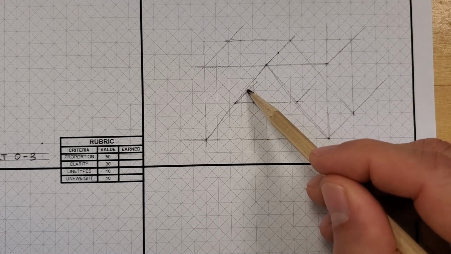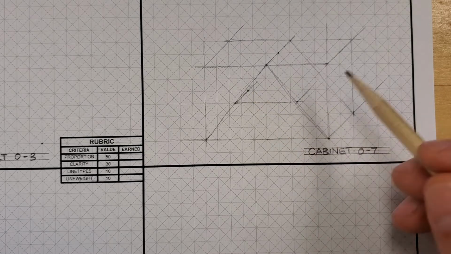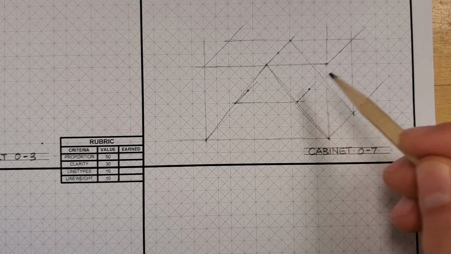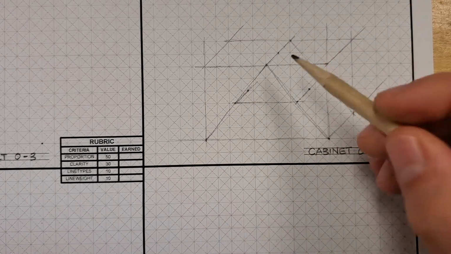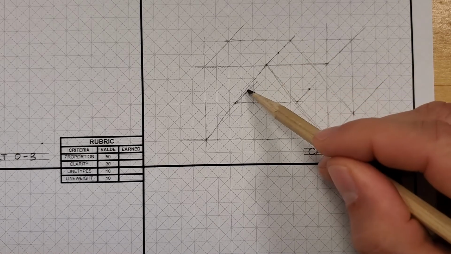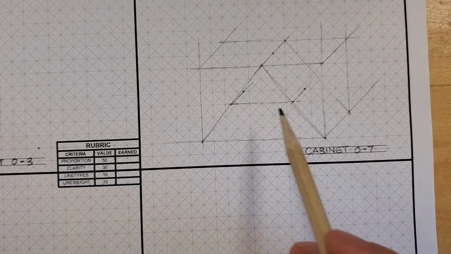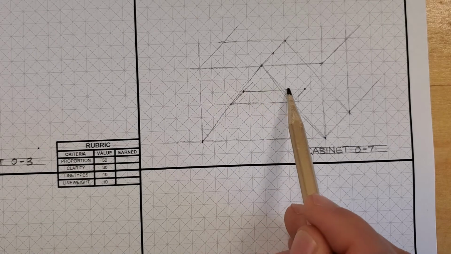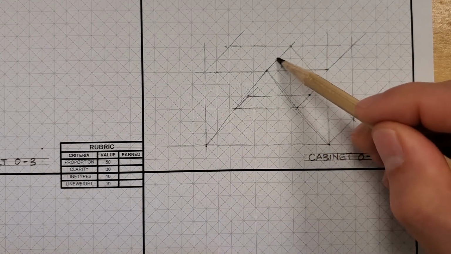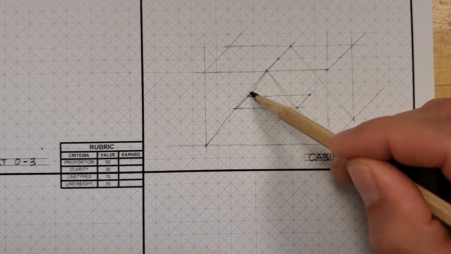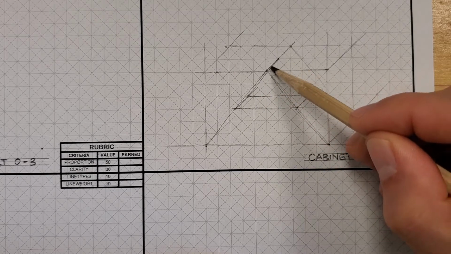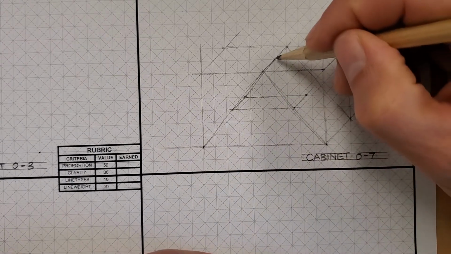Do the same here, 1 block, okay, and 1 block. And so what I need to do, just like I did in isometric, is connect those points, okay? It's like making the isometric line. So I'll do this one, which is on the grid already, okay, and then connect these, which is a little bit difficult. You can see how that's working out.